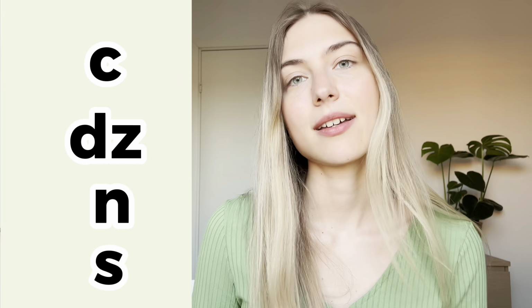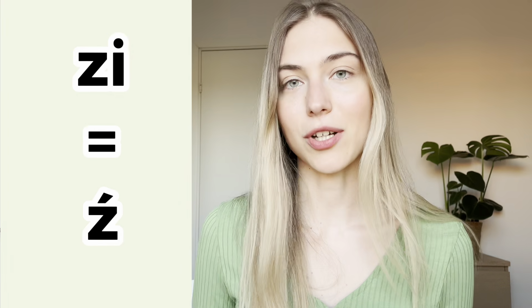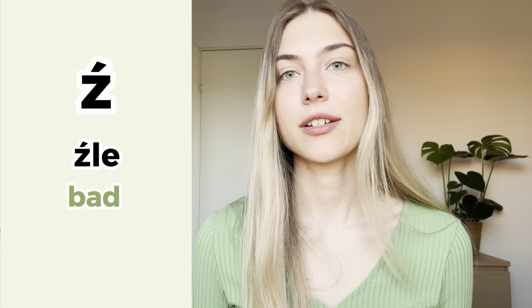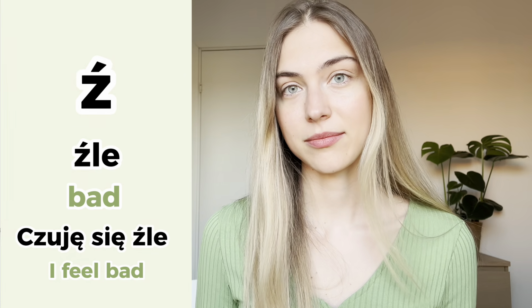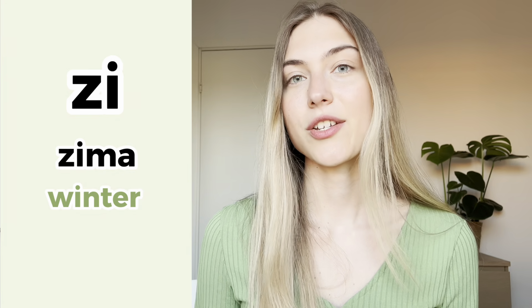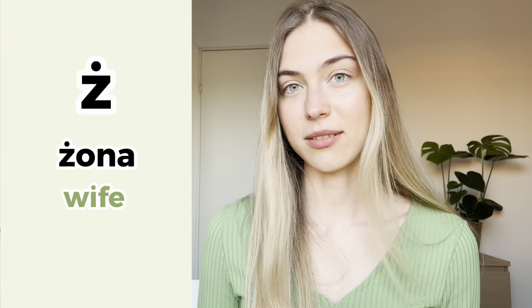And here the same thing as before, just like we had with C, with DZ, with N, and with S, the Z sound can be made softer by adding an I or an accent on top. So, źle. For example, czuję się źle. And then the ZI combination, zima. And finally, ż, żona. Whew. So this is the Polish alphabet.